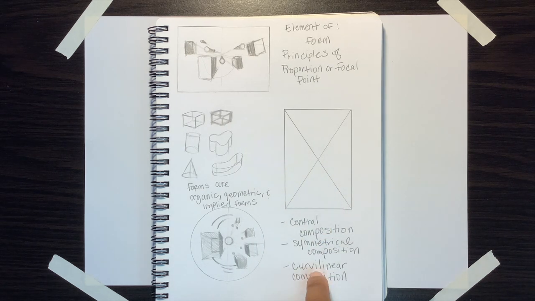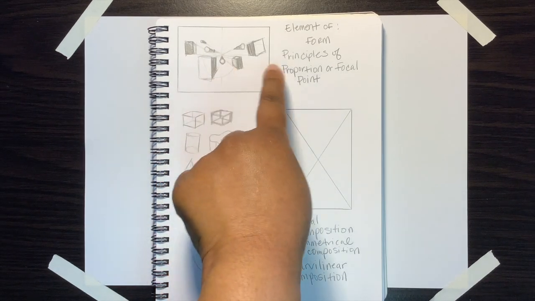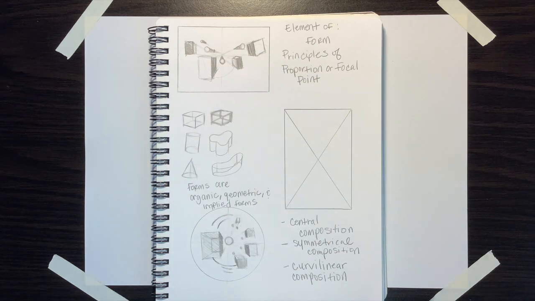Another thing is curvilinear. I tried to produce a curvilinear composition on this side. As you can see, my boxes are curving within the composition. So that is a curvilinear composition. A curvilinear composition could be arches, spirals, circles, anything that is curved. I wanted to talk a bit about that so that even in this video you have an idea of where I'm going with this demo.